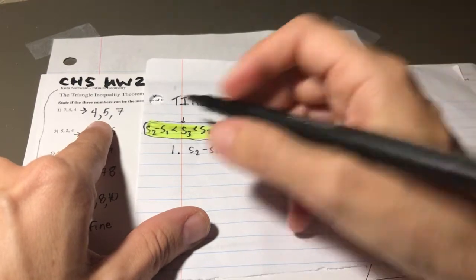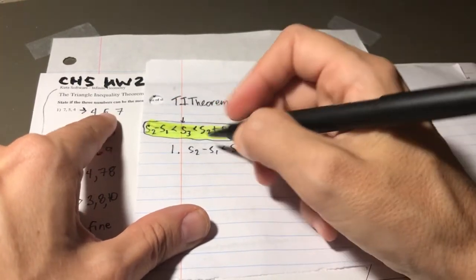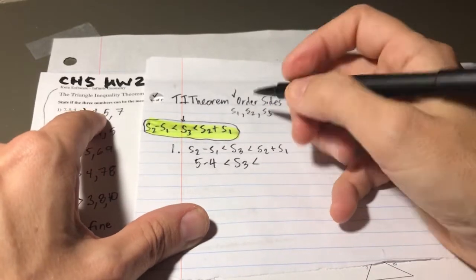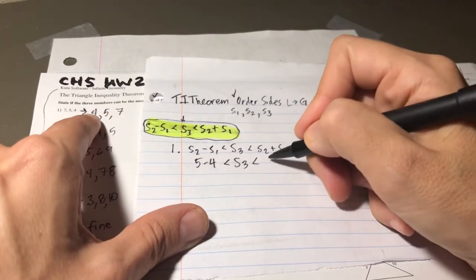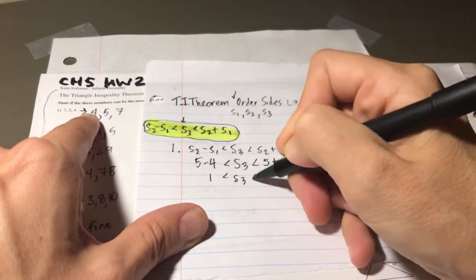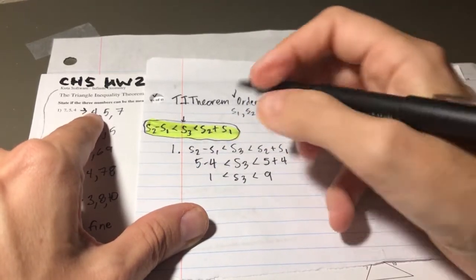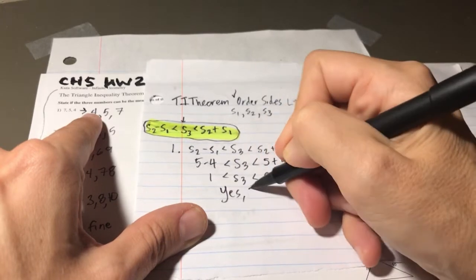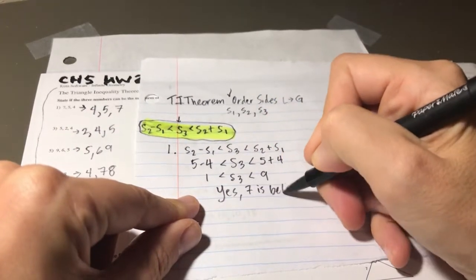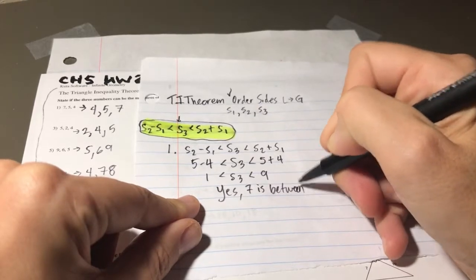So if I take side 2 and side 1 and subtract, and I take side 2 and side 1 and add, the third side has to fall between 1 and 9. And I can say, yes, 7 is between 1 and 9.